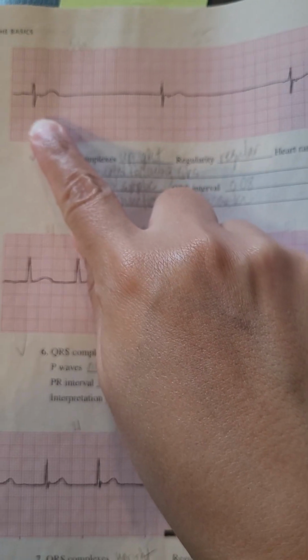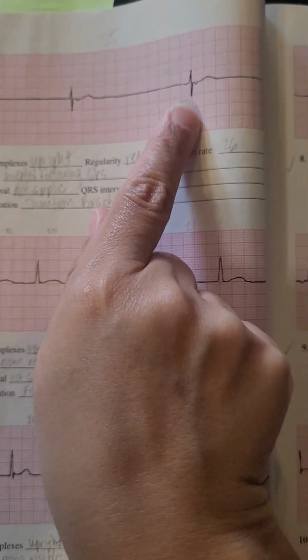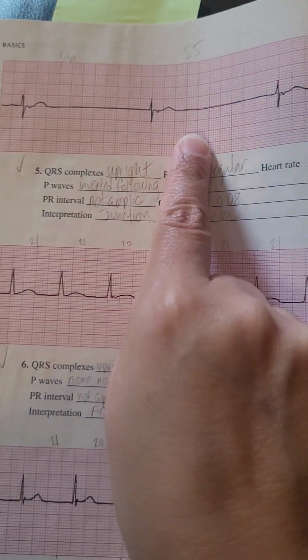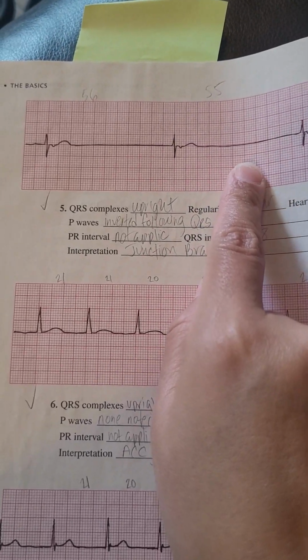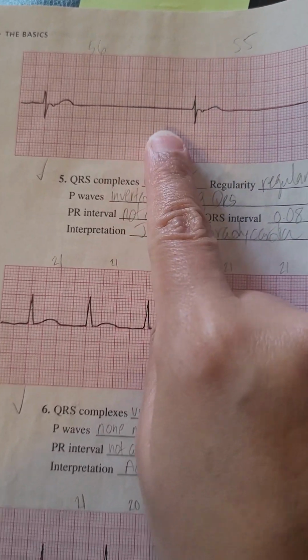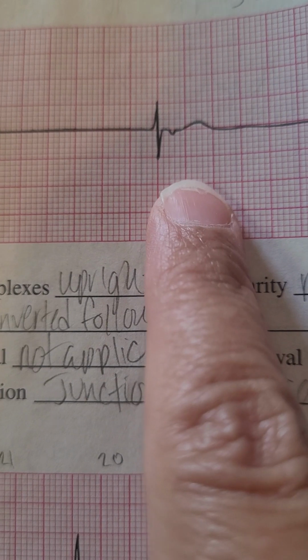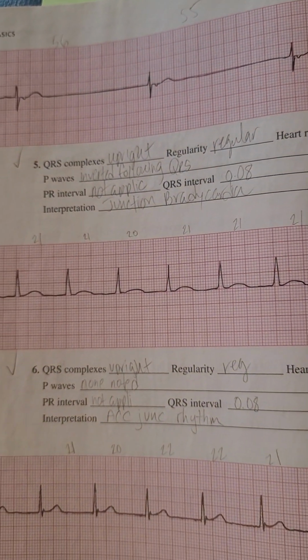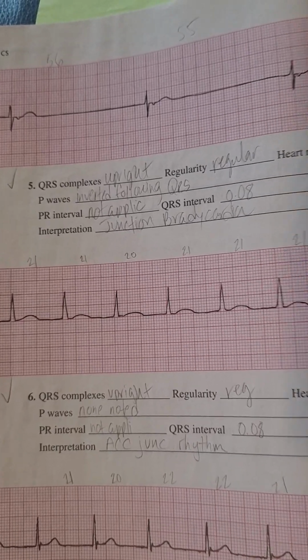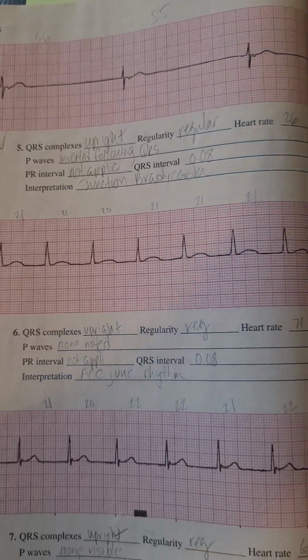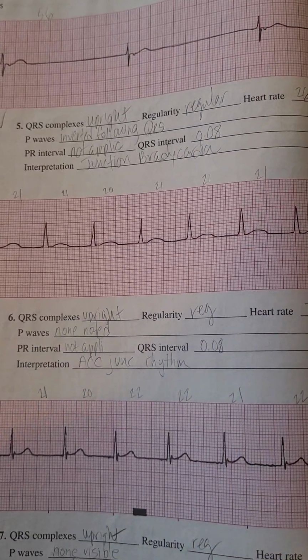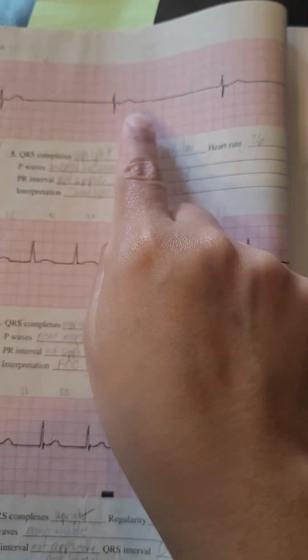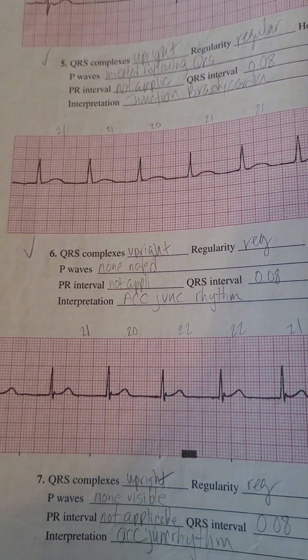What is this one? 1, 2, 3. For the most part, I guess it's marching out. It's a junctional rhythm. So what is that? Junctional Brady, or junctional bradycardia. Heart rate is 30 beats per minute. 1, 2, 3. Add a 0, 30.